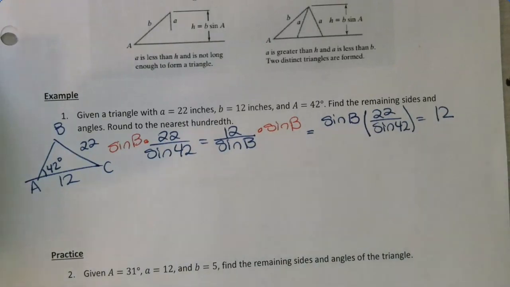Do I like this fraction with sine B? How do I get rid of this fraction?